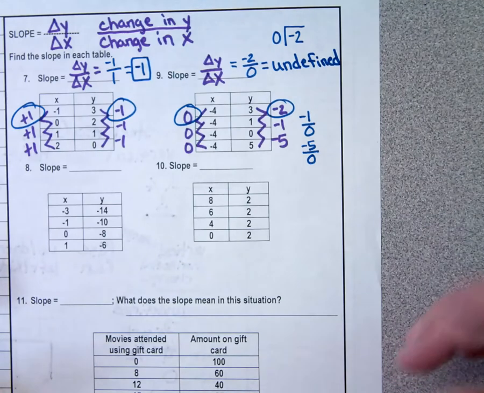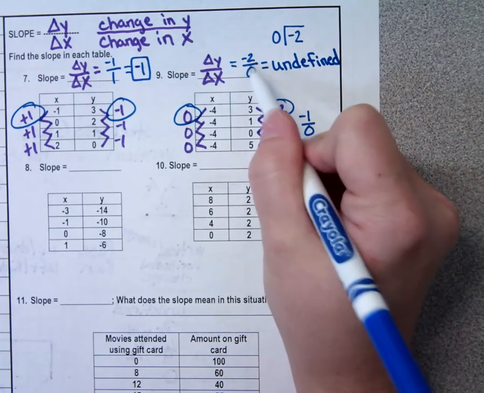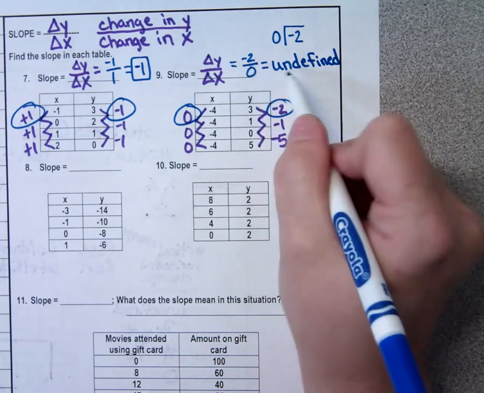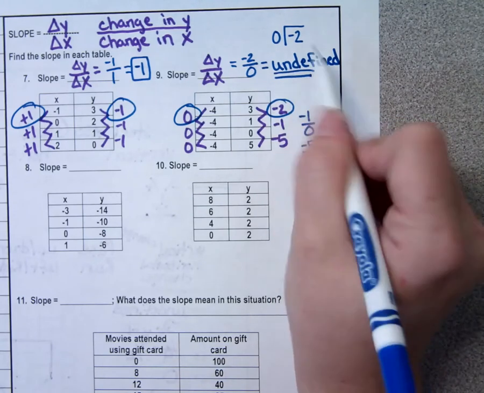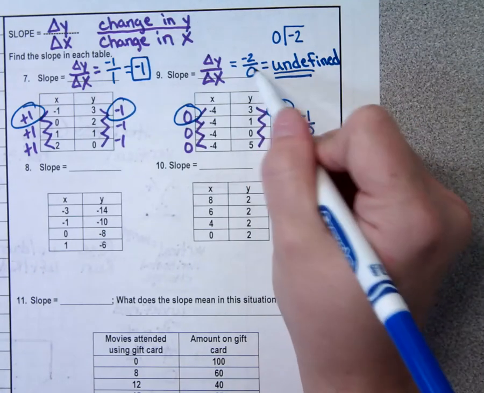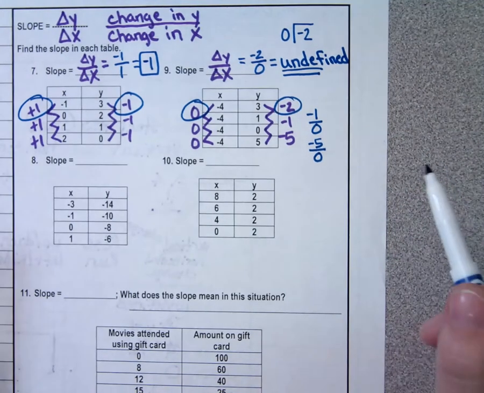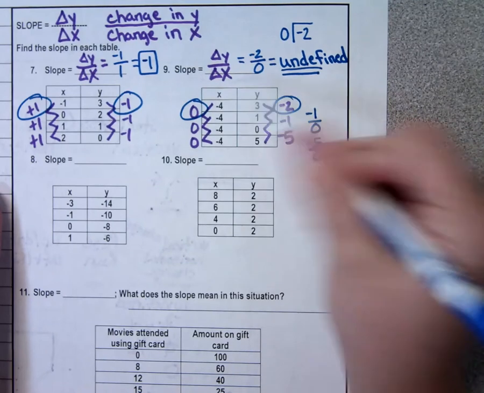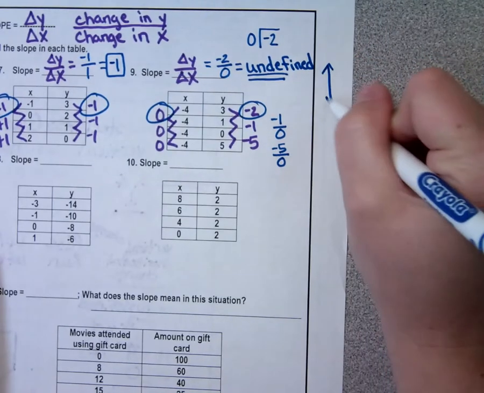Now, a little memory device I learned years ago is, see how the 0 is under the fraction bar? When the 0 is under the fraction bar, the slope is undefined. Kind of see how you see the word under and undefined? Under, undefined. Now, just to test your memories, if the slope of this line is undefined, what would the line look like if you plotted all these points? That's right, it would be a vertical line.